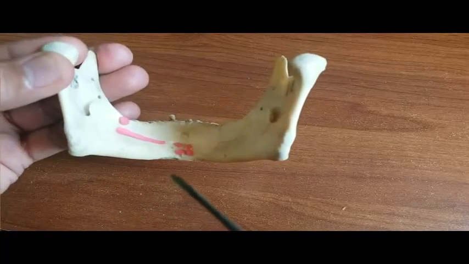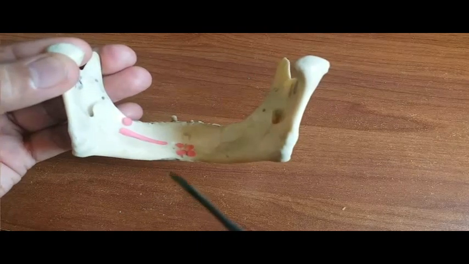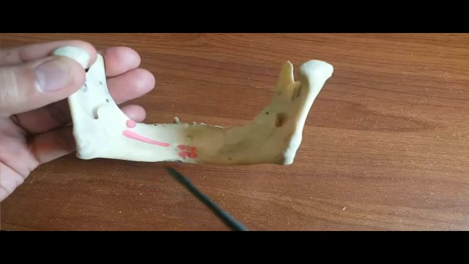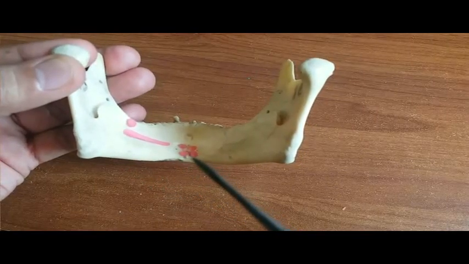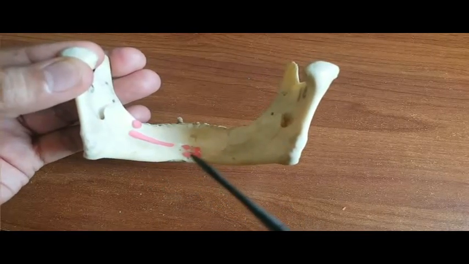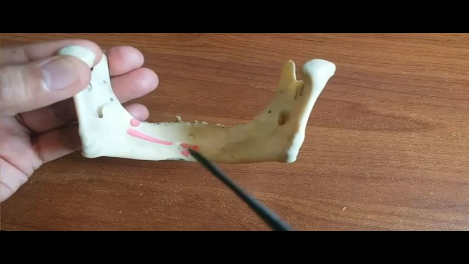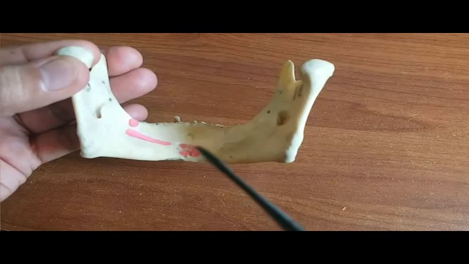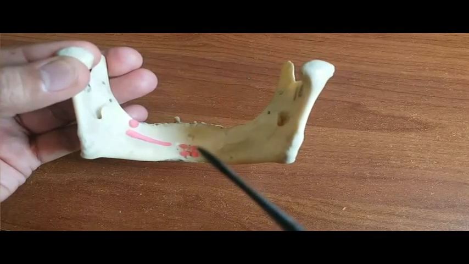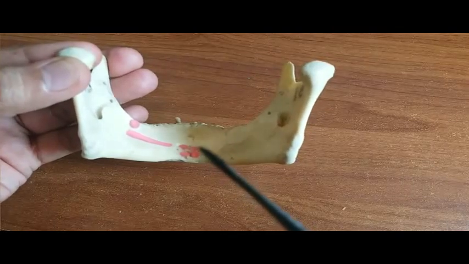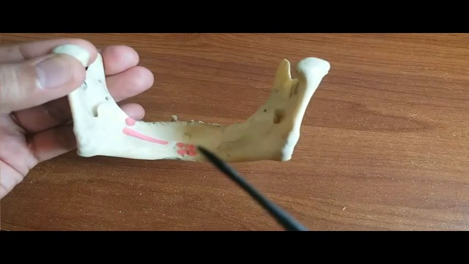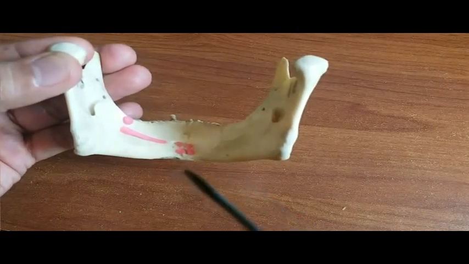Okay, so now we will consider the muscles that are attached to the inner or internal surface of the body of the mandible. We'll start from the midline. We have four genial tubercles, two superior and two inferior. The superior genial tubercles provide origin to the genioglossus muscle. These paired muscles are the muscles of the tongue. As the name suggests, glossus means tongue.